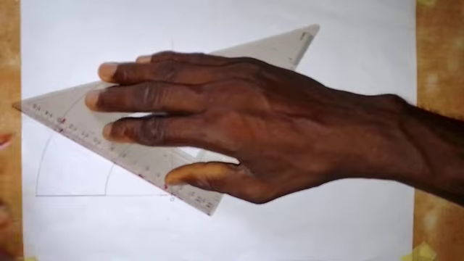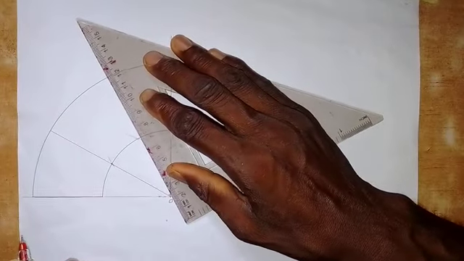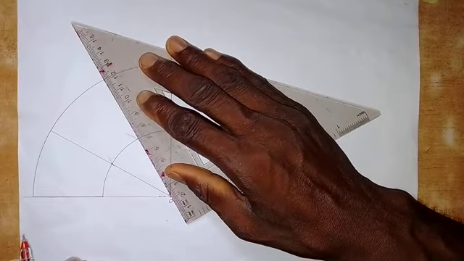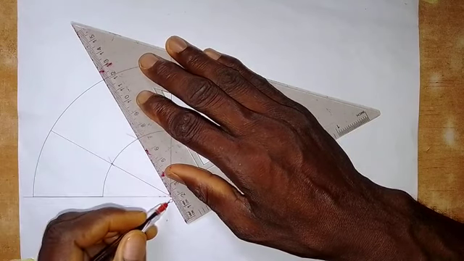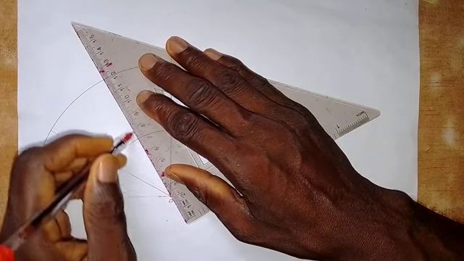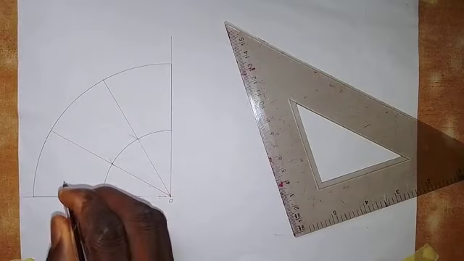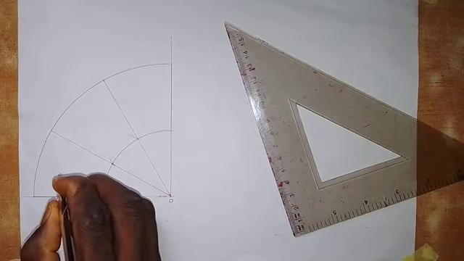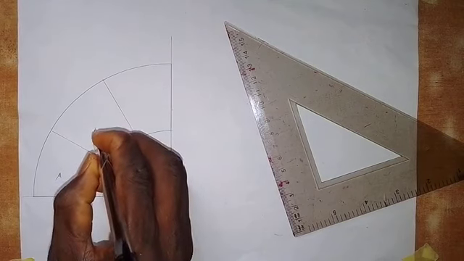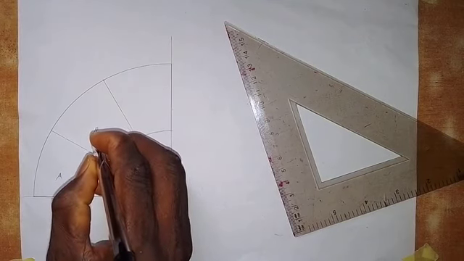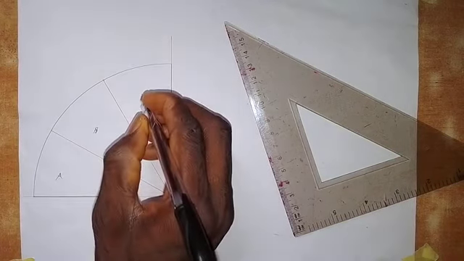Then I will also draw from point O passing through this arc here, so it goes like this. So here we have part A, or piece A, and this is piece B. And here we have piece C.